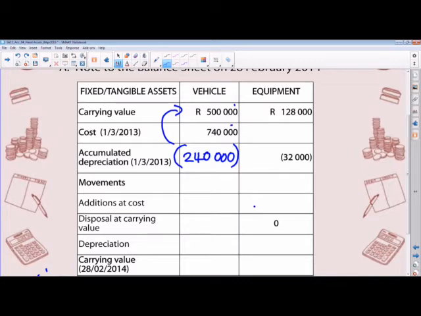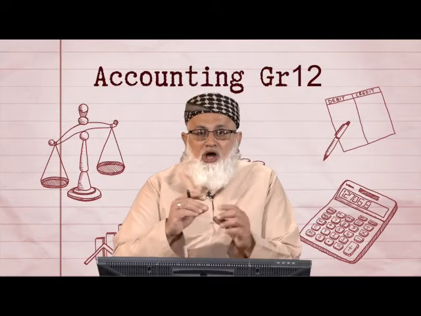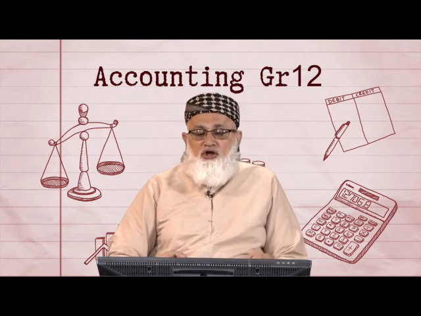I've got to add these two components, and we're going to do it without a calculator. It should give us 160,000. Check it out: 128, 130, 160,000. Clear? So now you've already put in two figures that you are expected to know when you are doing note number 3. Clearly the idea is to see whether you know how to work with the cost price, the accumulated depreciation, and your carrying value.